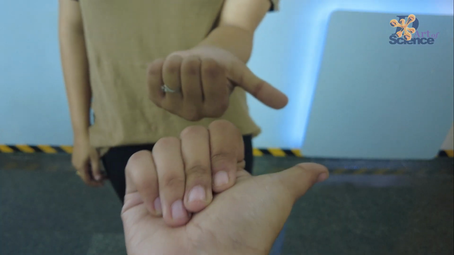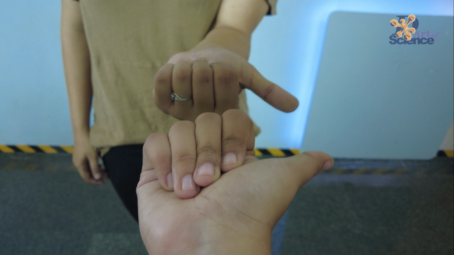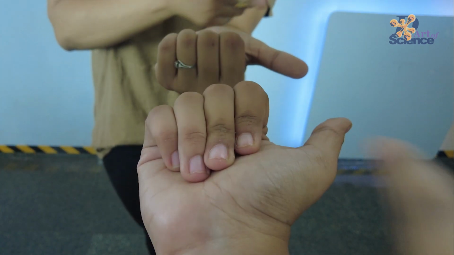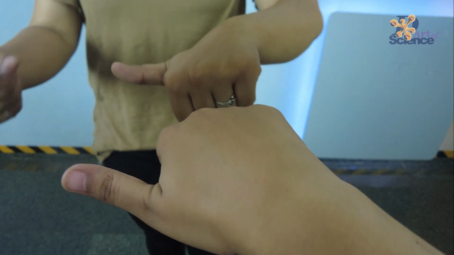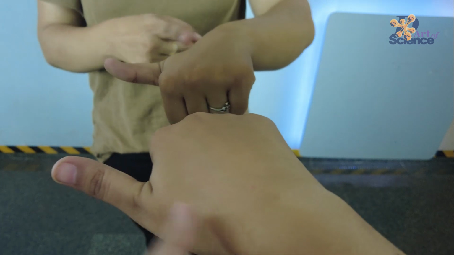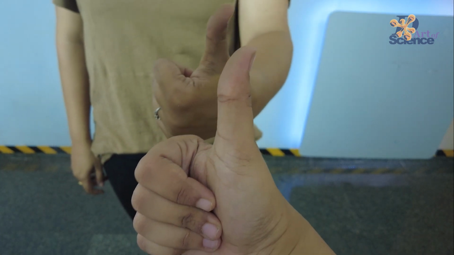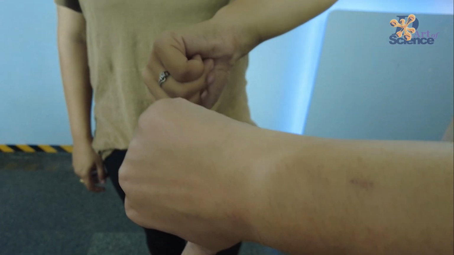All you need is a mirror and thumbs. First, point your thumb to the right side along the x-axis. Notice that the mirror you also points the thumb in the same direction. Next, point it to your left side. Again, the mirror image points it in the same direction. The same applies when you point your thumb upwards and downwards.